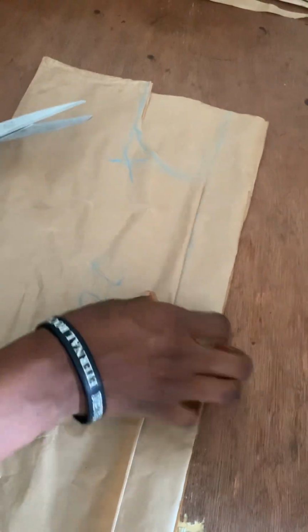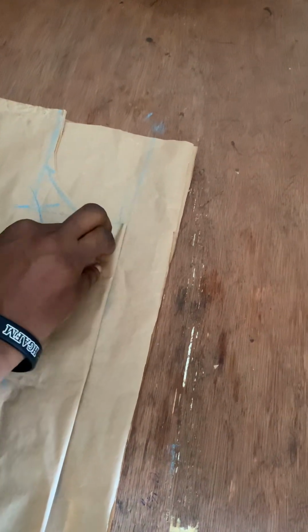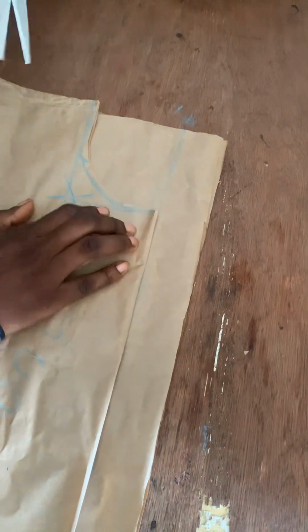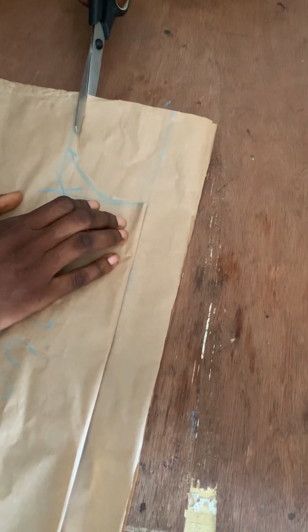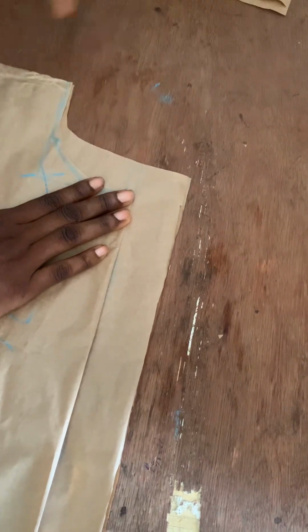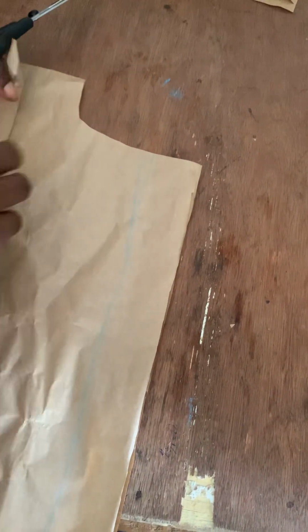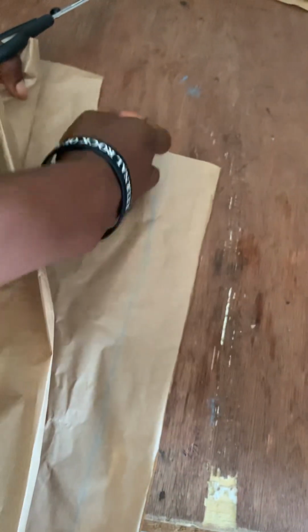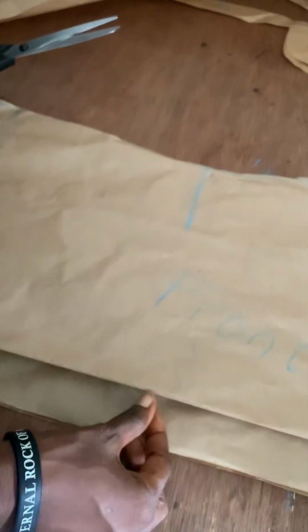Then for the neck, you are going to cut the neck the same, but the depth of the neck at the back is not going down as much as the front. But you are cutting it the same from this point here, and when you get to somewhere like here, you fall. Back and front cannot be the same. But if you want your back to be deeper, you can bring it down however you want, but back and front cannot be the same. So this is your top, the back and front of your top.